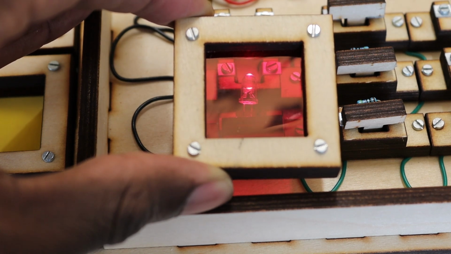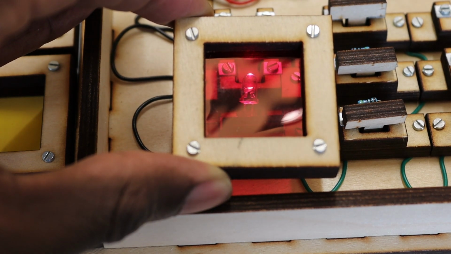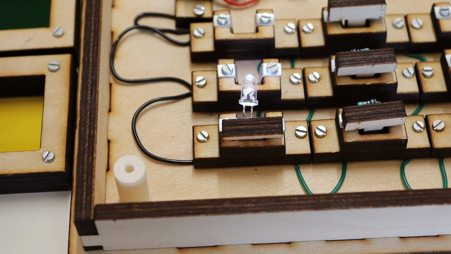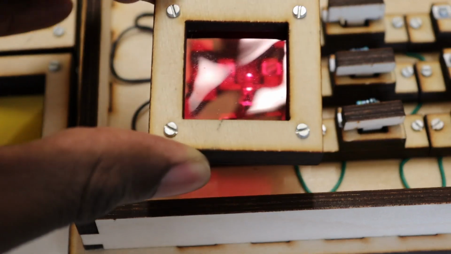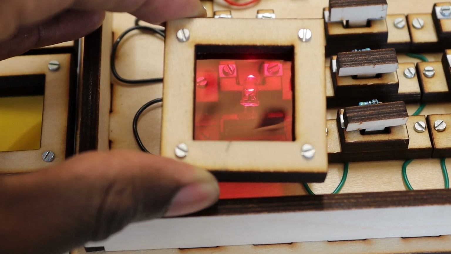So when you look through the filter, you see red. There's red light. So even though our LED, you see, it's completely white, but since we have a red filter, the color that comes out is red color.